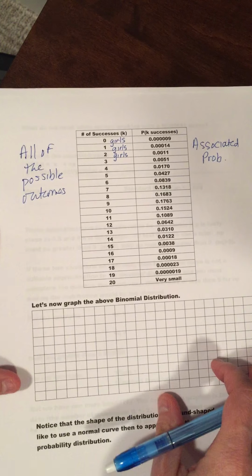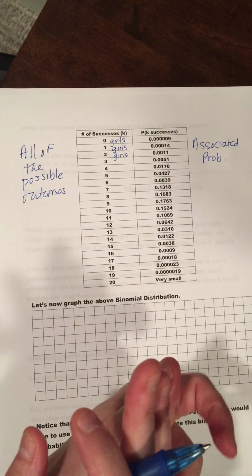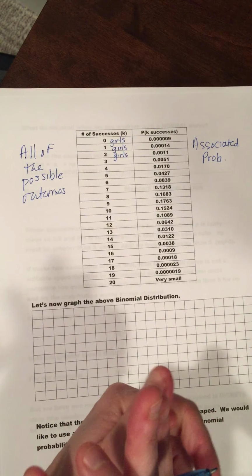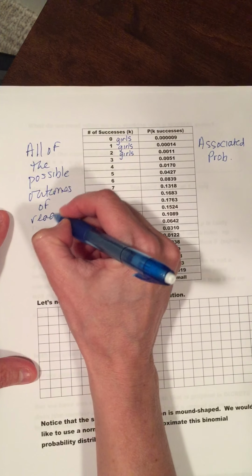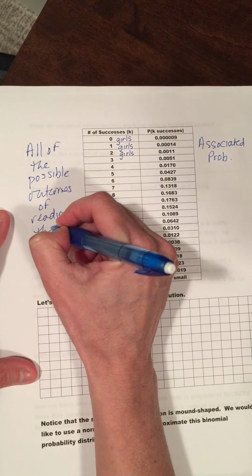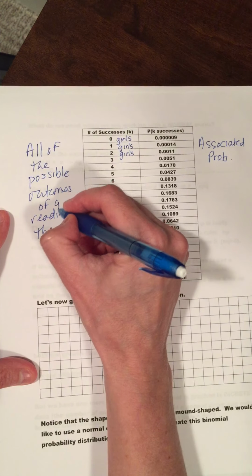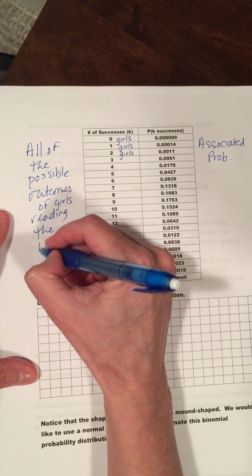So that's what she did. She took the time and did that for us: all of the possible outcomes of girls reading the morning prayer.